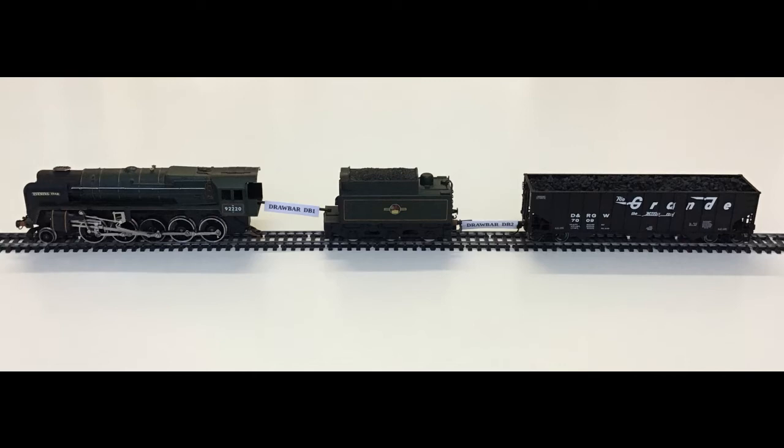The load and the tender each have their own motors and can separately provide torque. We have two drawbars, the drawbar dB1 between the loco and the tender, and the drawbar dB2 between the tender and the load. I eventually decided to operate the main source of traction, the tender, under voltage control with some provisos, which I will explain later. The difficulty was how to incorporate the loco.